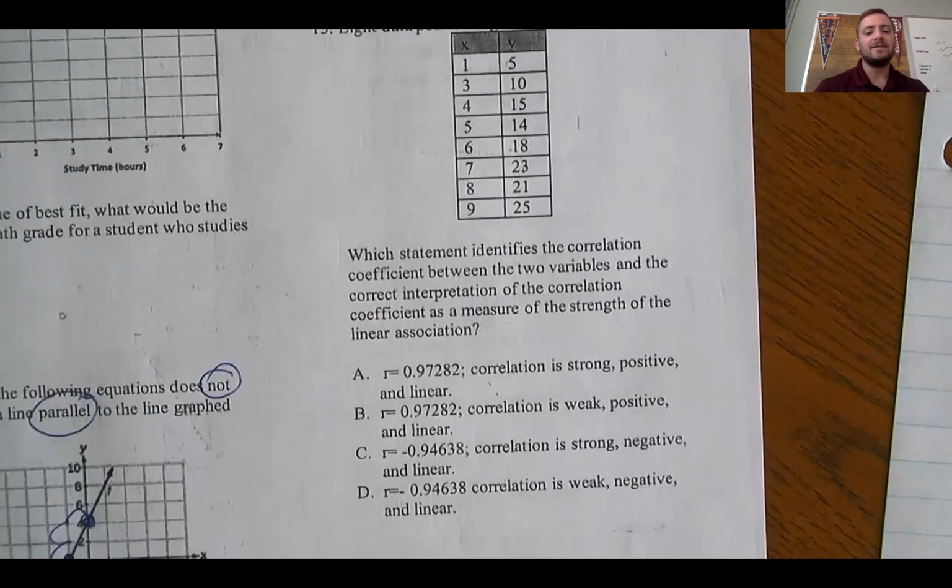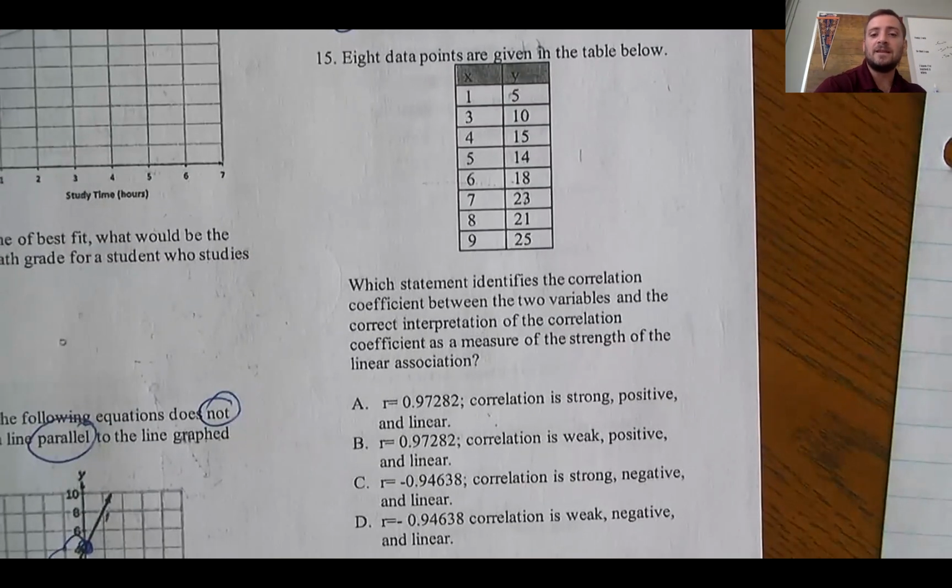All right, last but not least, on question number 15, they give me a table again, and they want me to find the correlation coefficient. So I'm going to just let you guys work that one. Go through the Desmos. Actually, we'll do it. We have time. Let me share my other screen.